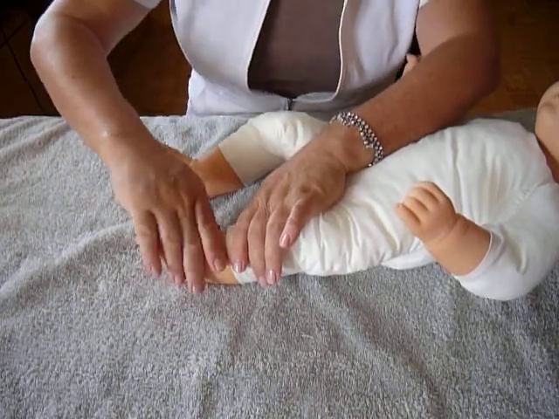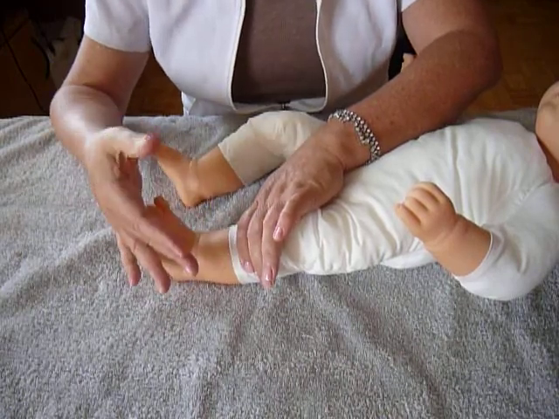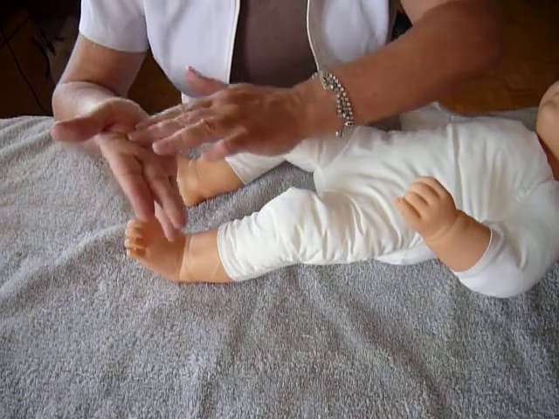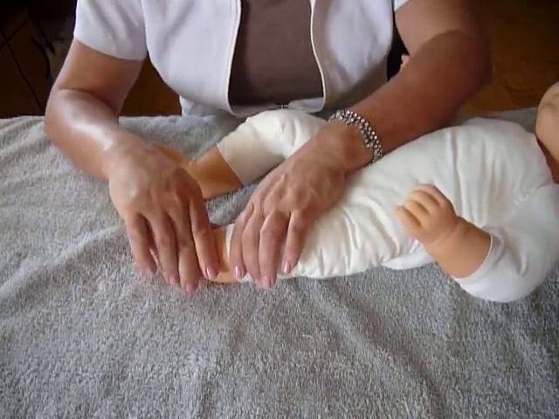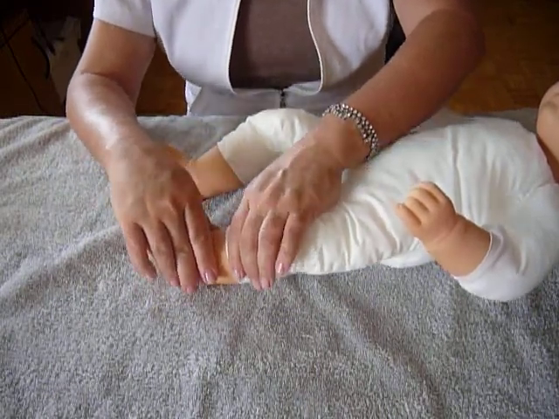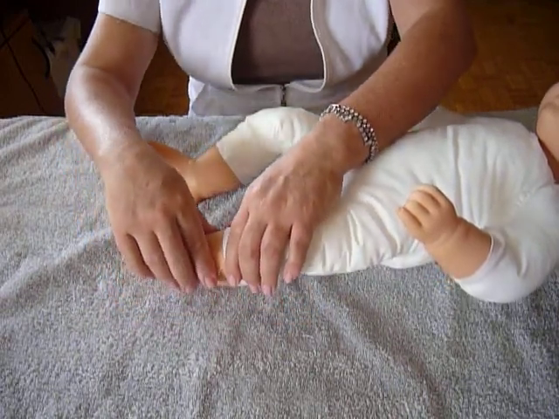With the other hand, you're going to grasp the distal end, also with your index finger and thumb, this portion of your hand. And you're going to feel for, once again, internal rotation and external rotation of the tibia.